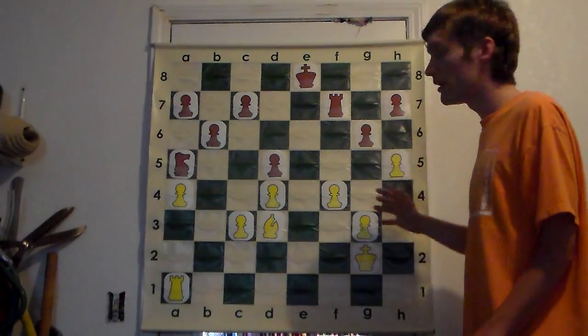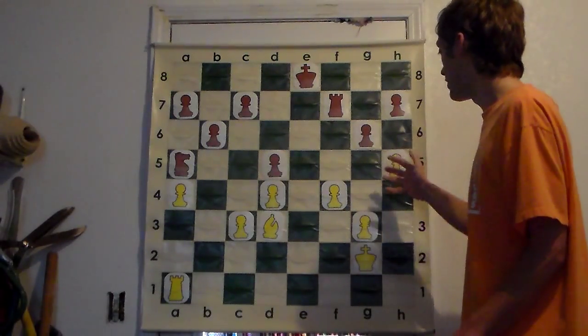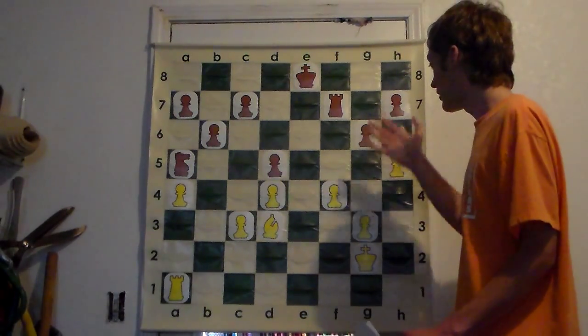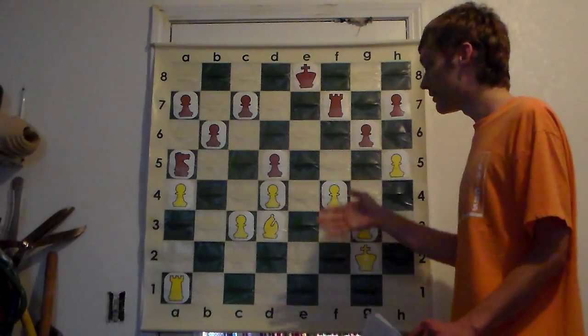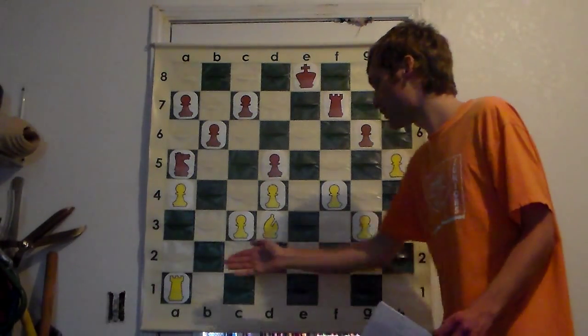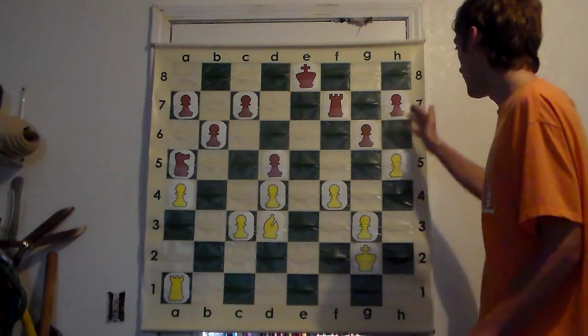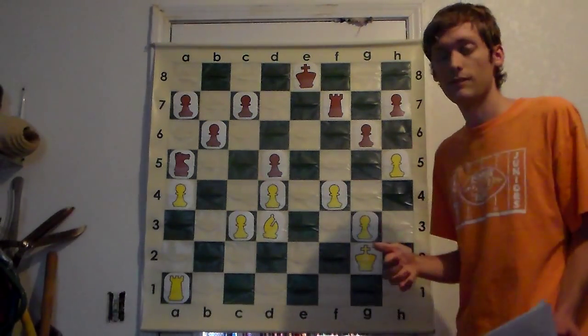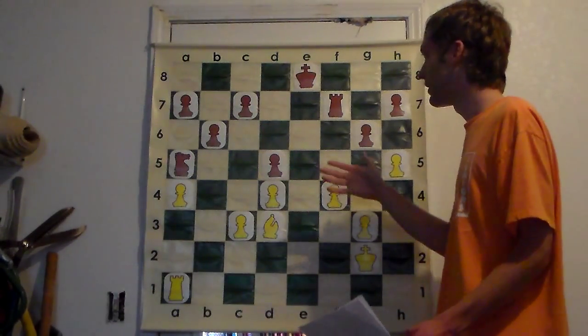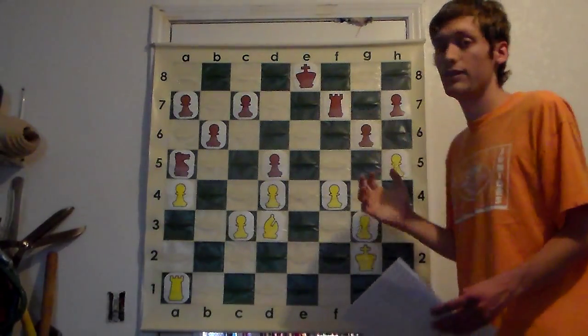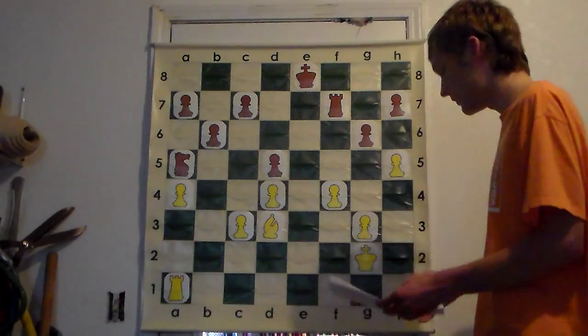So white has several threats here. And no matter how black responds, he's going to be left with a weaker king side. In addition to that, no matter how black responds, white will now have an open h file for his rook. So his rook will become very active before black is able to activate his knight or activate his king. So timing here is very important.